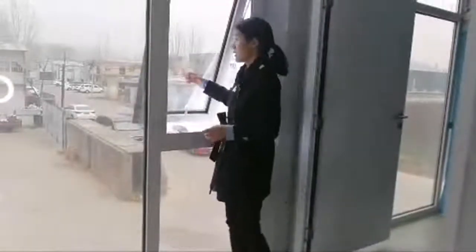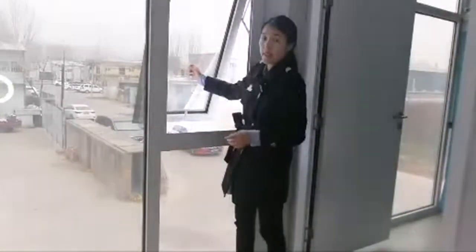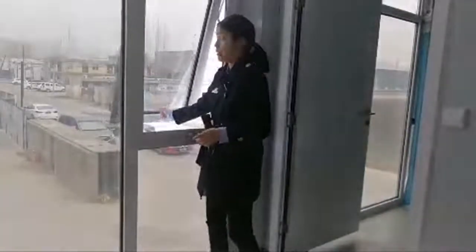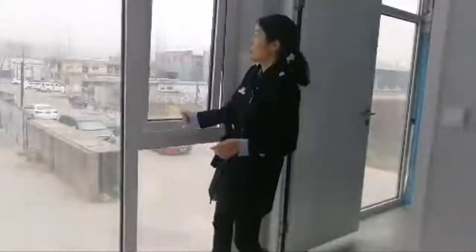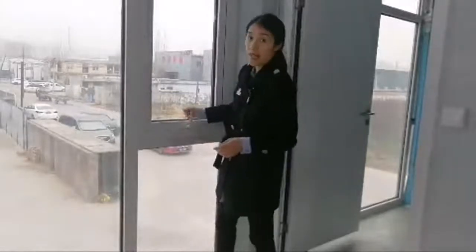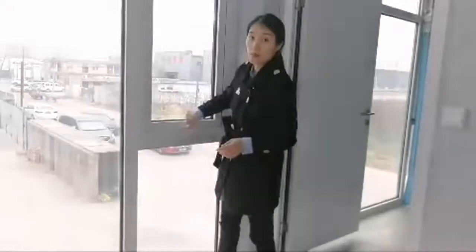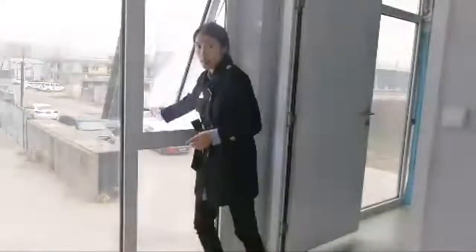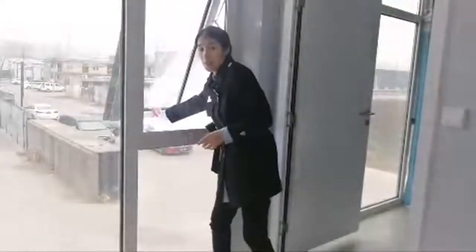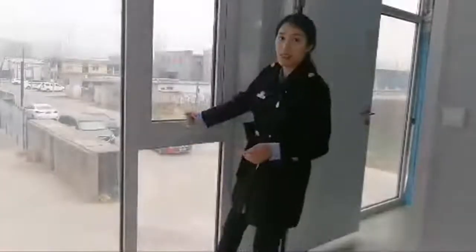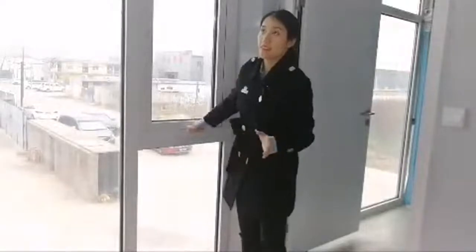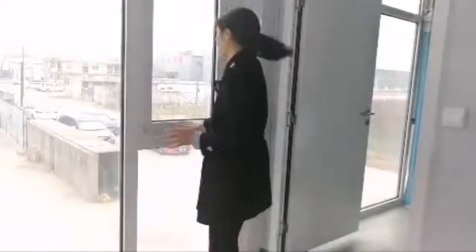And the glass is double layer. The thickness of the glass can be chosen. This one we chose is 5 millimeter plus 12 millimeter plus 5 millimeter thickness. When we close it, it's soundproof, windproof. See, when we close it, it's very quiet inside.